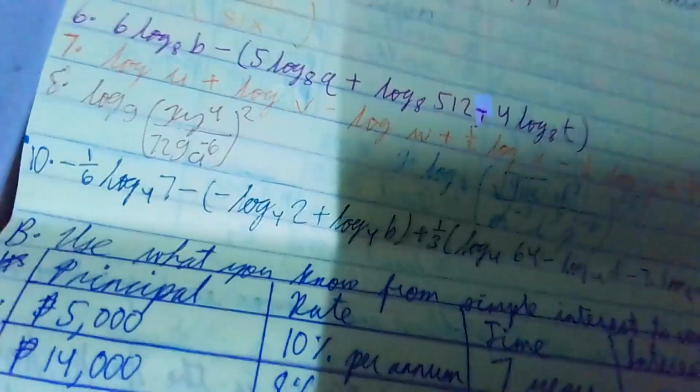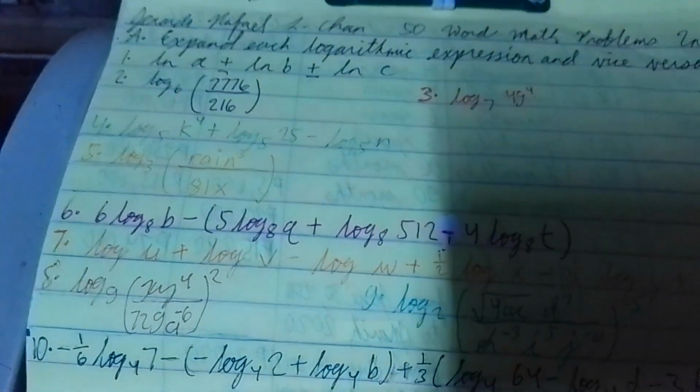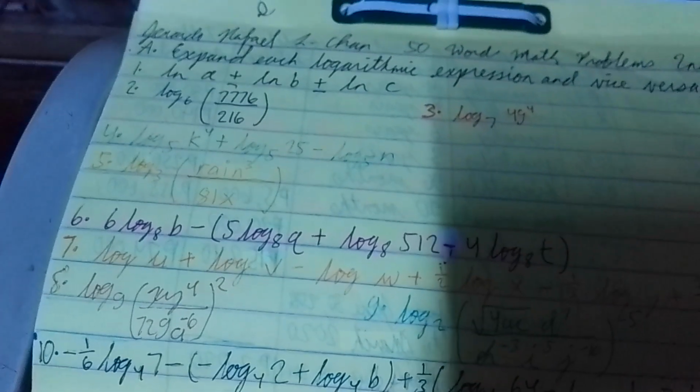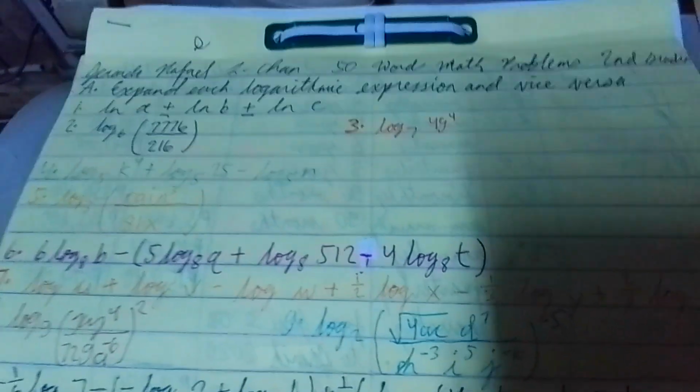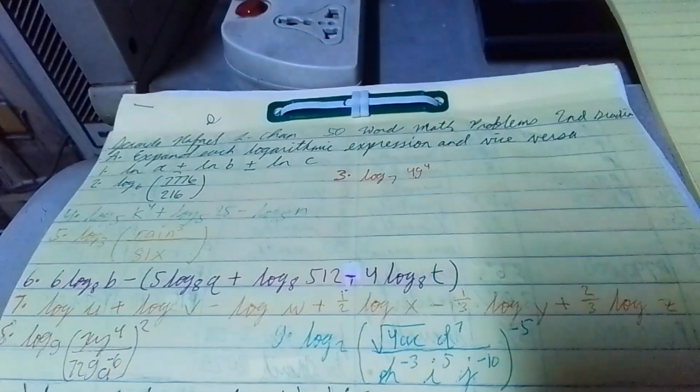Next, let's go to number 7. For number 7, this one's a bit tough. Kasi nga, remember, it says here we have log, walang number sa baba. Walang base. So, it's already automatic log of u.